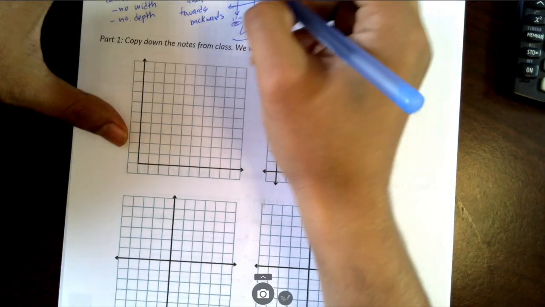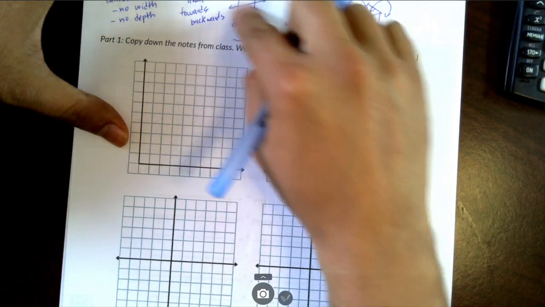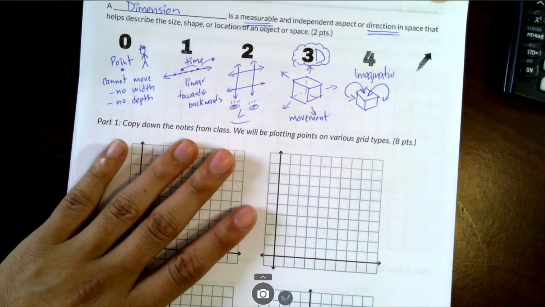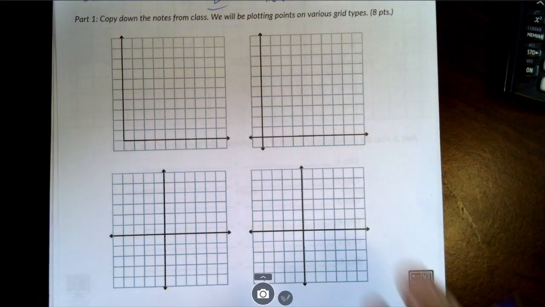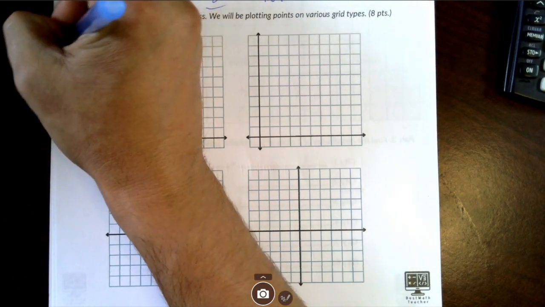Nonetheless, out of all these dimensions, the second dimension is the one that we use the most, because all of our stuff is on paper, so that's where most of our math is done. So we're going to talk about 2D right now. So this is 2D.